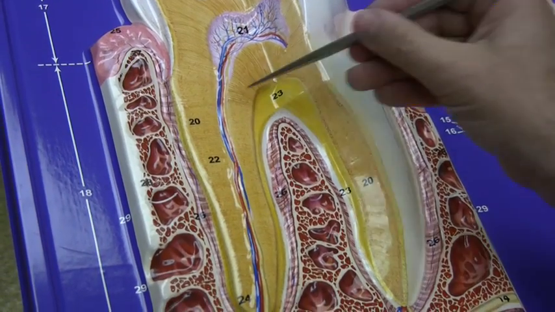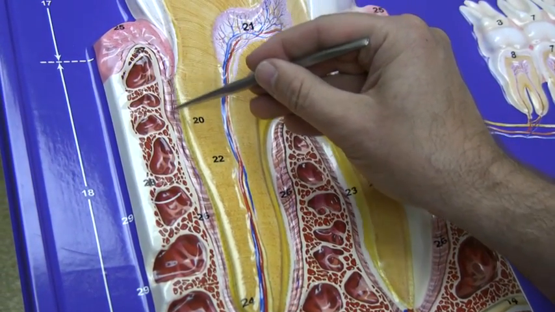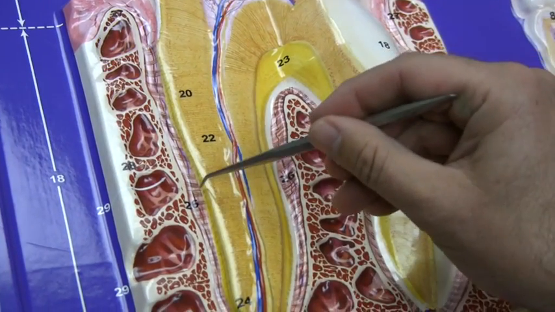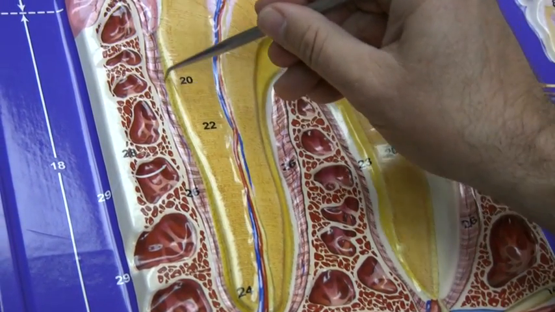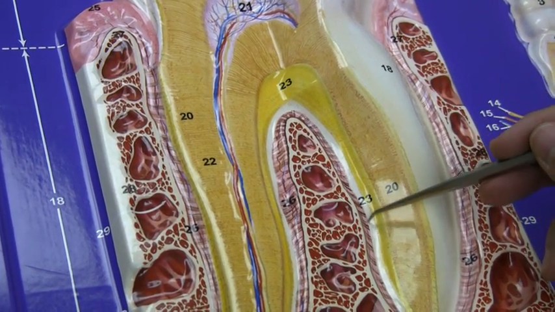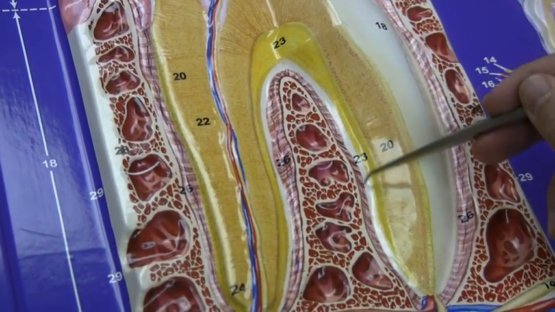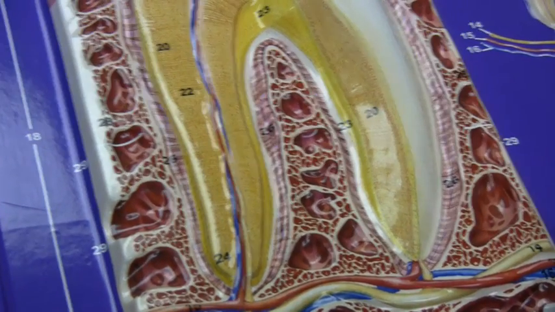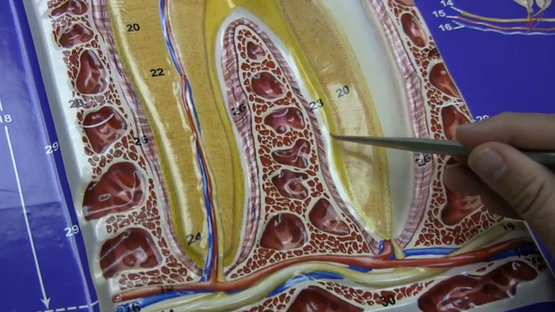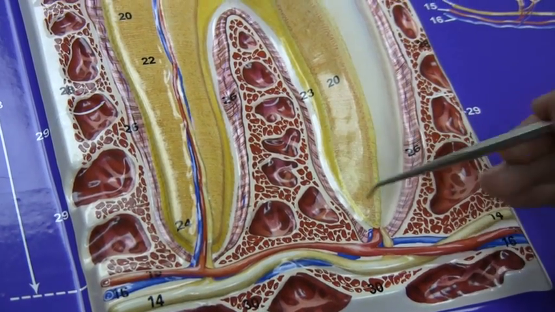Holding the tooth in place is the periodontal ligament, which connects directly to the bone itself, as well as to a hard connective tissue that covers the surface of the tooth. I think it's probably represented best here, which is called cementum. So basically, the periodontal ligament attaches to the tooth at the cementum, and then it attaches directly to the bone.